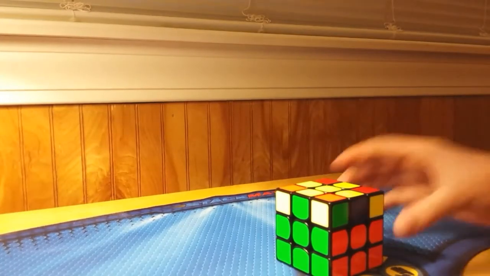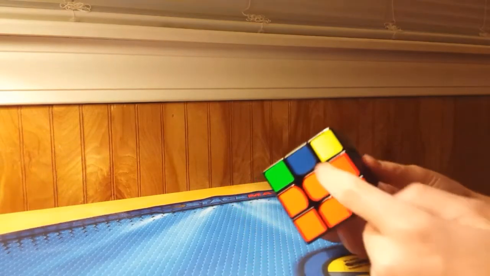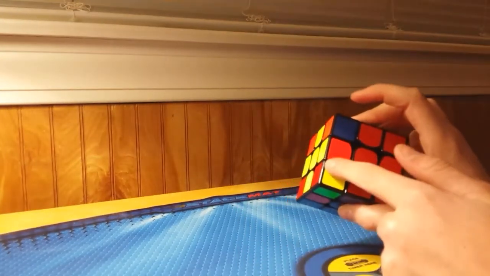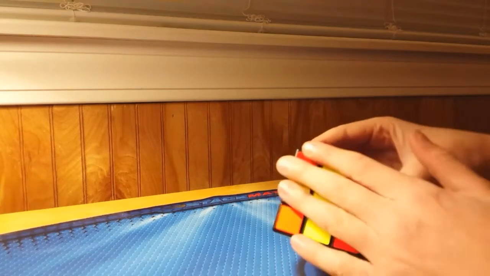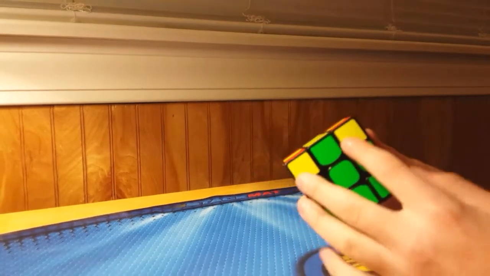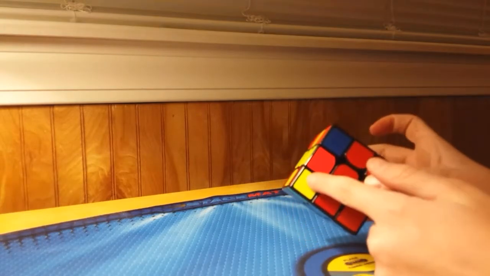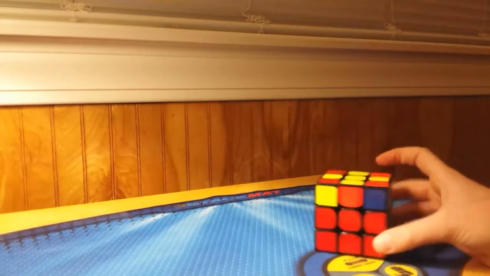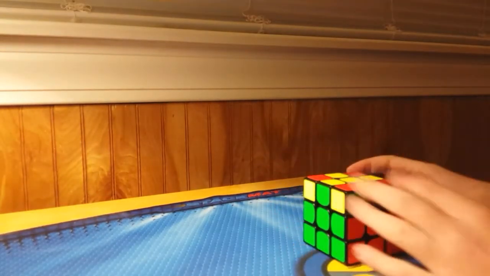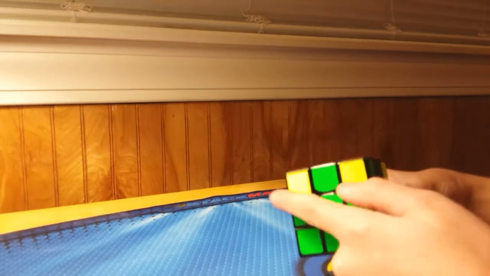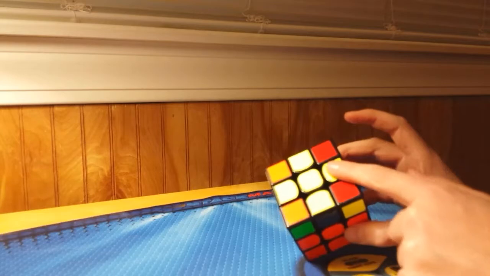The next case is Chameleon Headlights. So this case is Chameleon Headlights. You recognize it because one side has chameleon eyes, like I just showed you, and the other side has headlights with no solved edges, corners. We have headlights here, chameleon eyes here. The way to solve this is holding it so that the headlights are on the left, chameleon eyes on the right, like this. So headlights on the left, chameleon eyes on the right. Perform this algorithm.